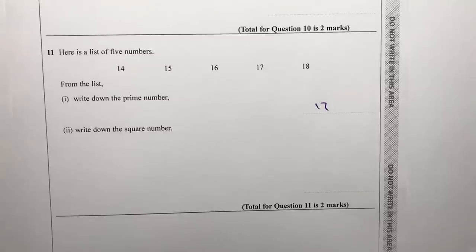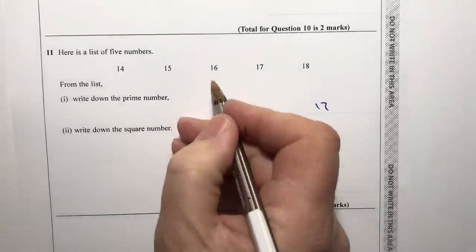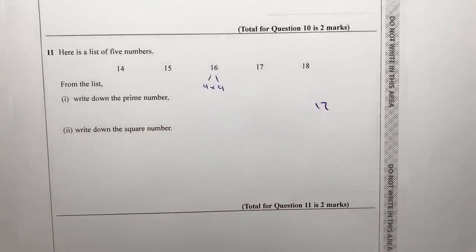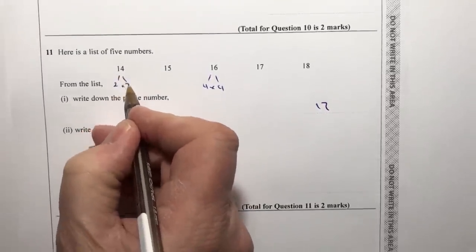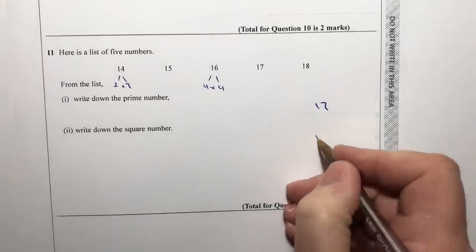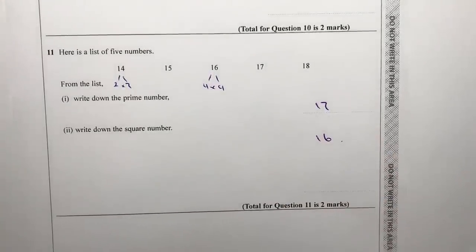And then the square number is a number where 2 of its factors are the same. So in this particular case, I can do 4 times 4, which is 16, and that's a square number. If I look again at, say, 14, well, 2 of its factors are 2 times 7, and neither of those are the same number. Okay, so 16 in this particular case is the square number. All right, hope that's okay. So we're on 20 minutes. I'm going to carry on a little bit further and maybe take this through to about 30 minutes, and hopefully we'll be able to get this whole paper done in a couple of videos.